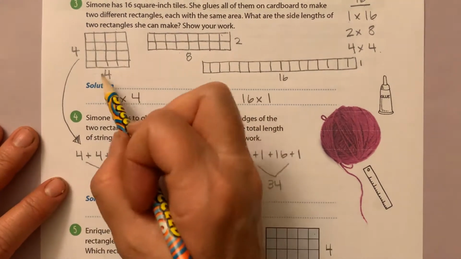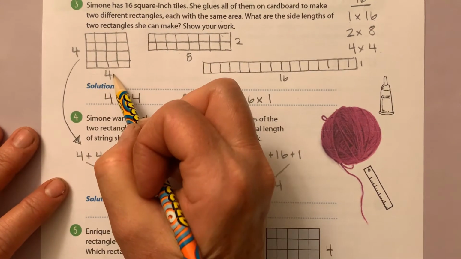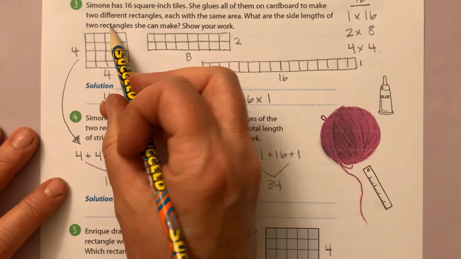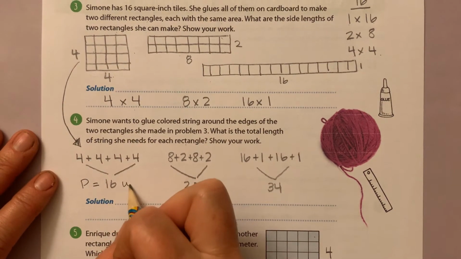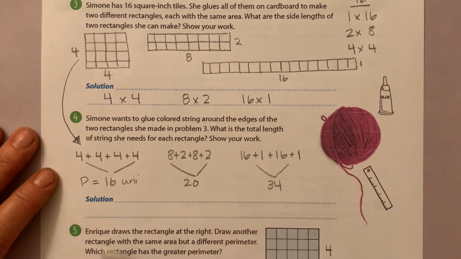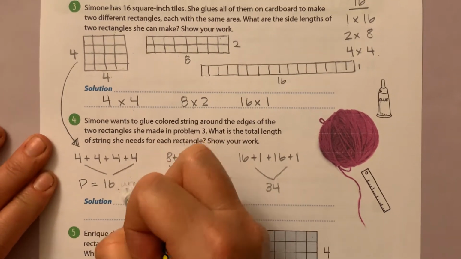Since this is a square, I added 4 plus 4 plus 4 plus 4 to find a perimeter of 16 units. Oh no, they used inches, right? Inches, not units.